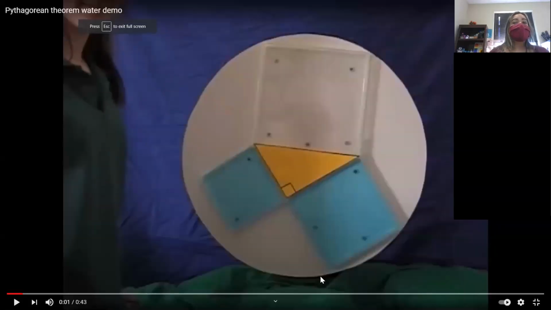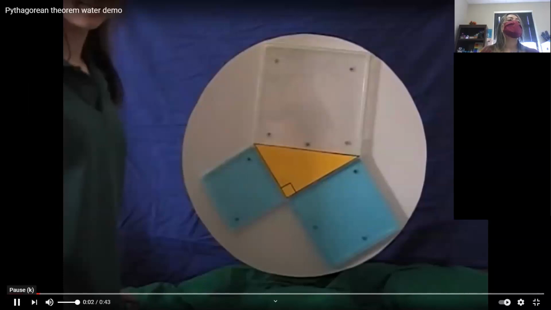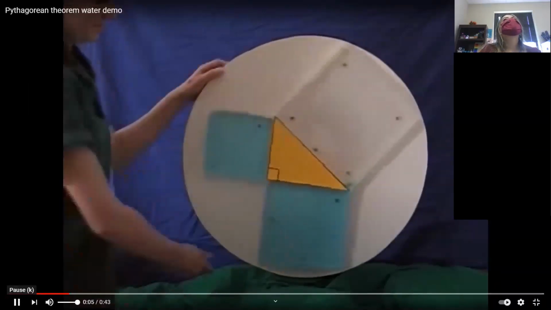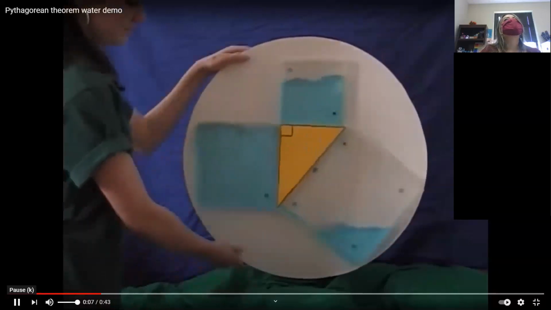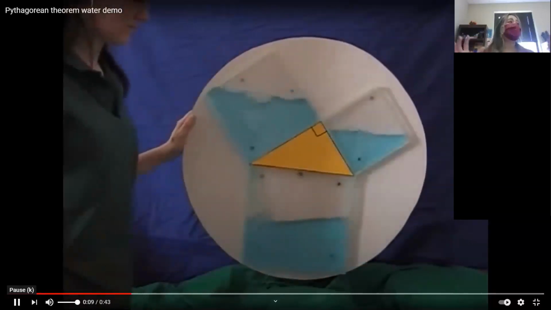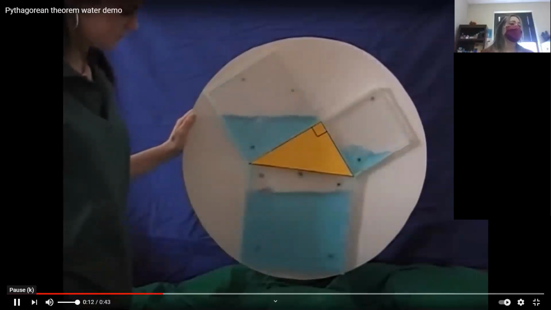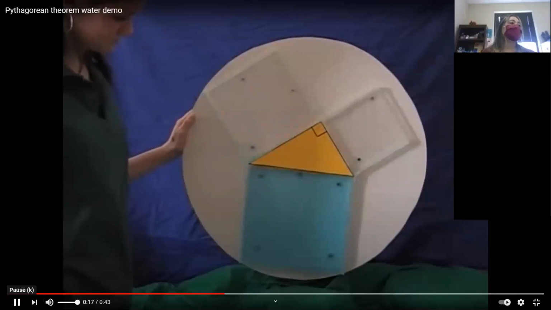When we talk about squares, we're literally talking about squares. Each side creates a square. Now, if you look at my video, we have water on these two squares. Does everybody see that? Once we turn it over, check out what happens. When we combine the squares of both of those sides, it fills up the third square completely.